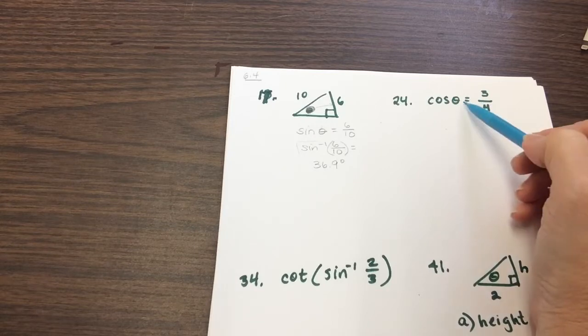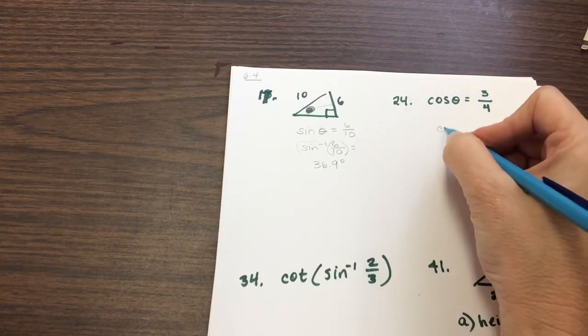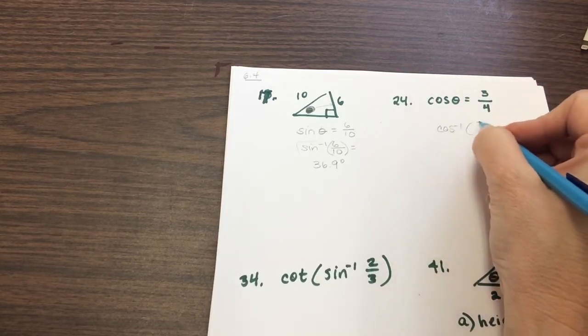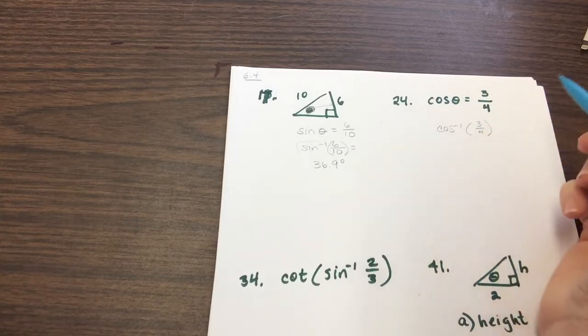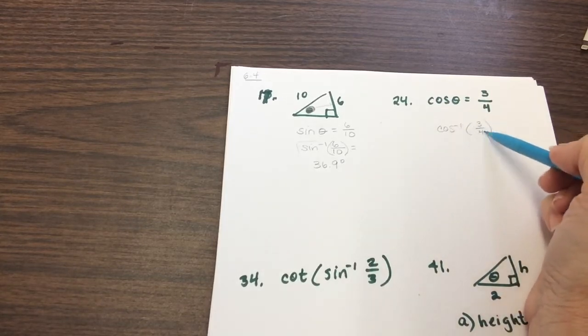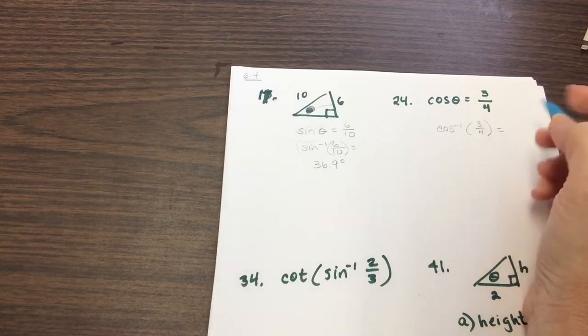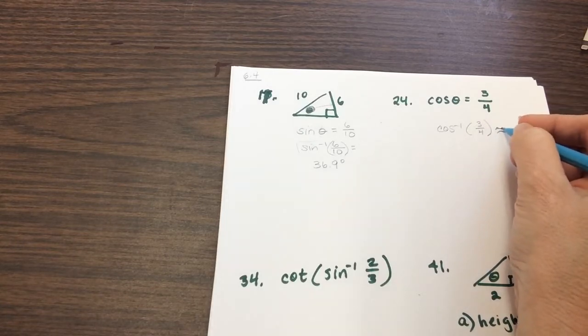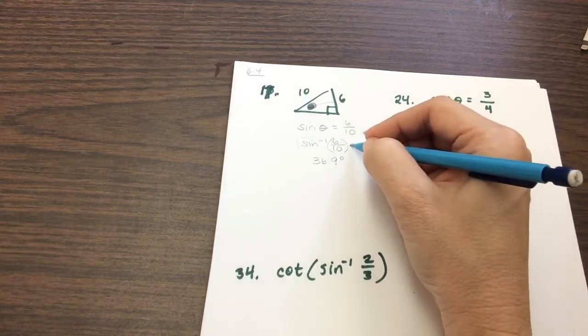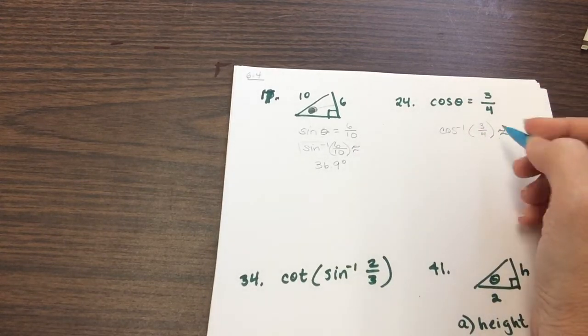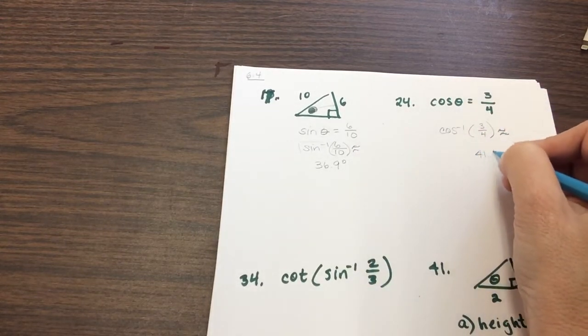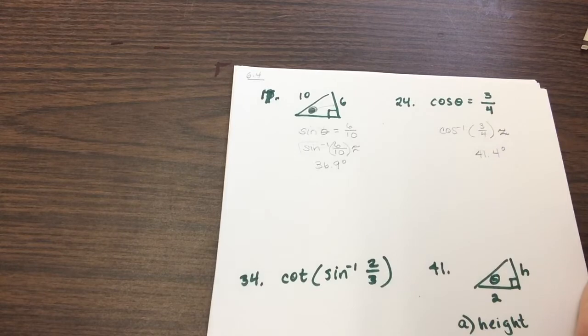Same thing. I'm looking for an angle, so I'm going to use my inverse trig function. The cosine of what angle is 3 over 4? When I plug that in my calculator, and I should keep making sure I use approximations because we are approximating these, it's 41.4 degrees.